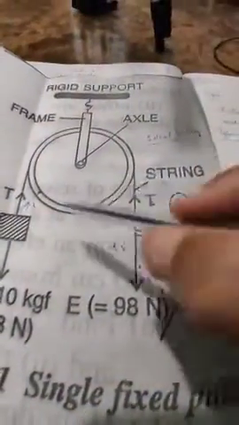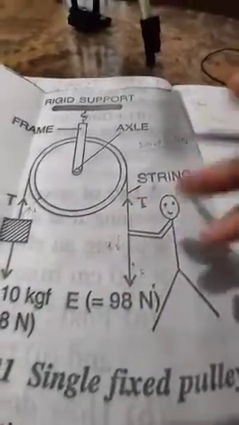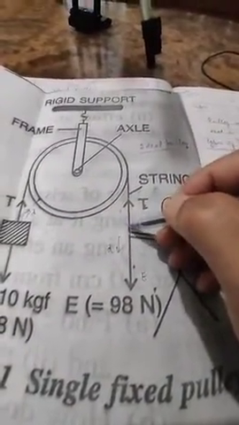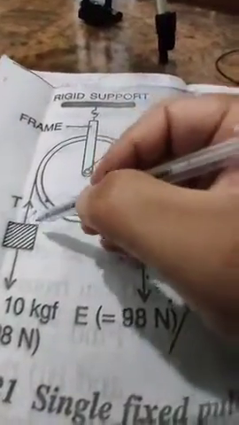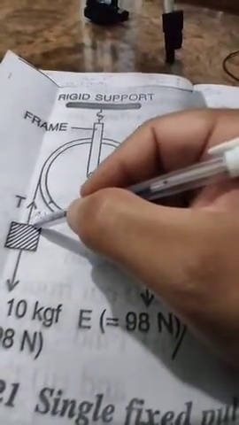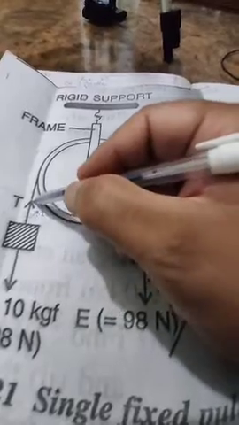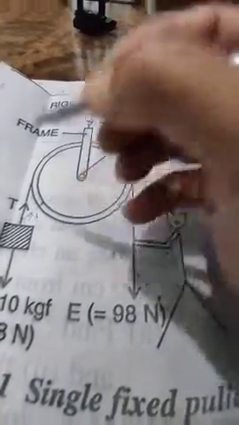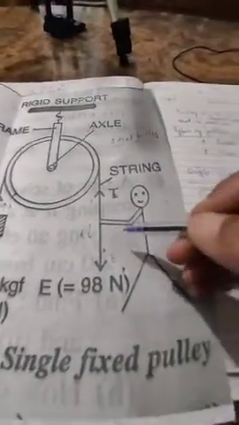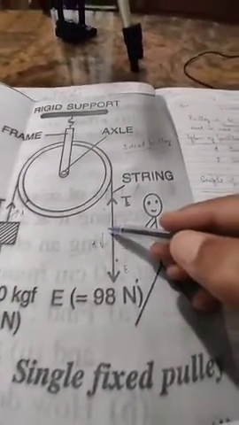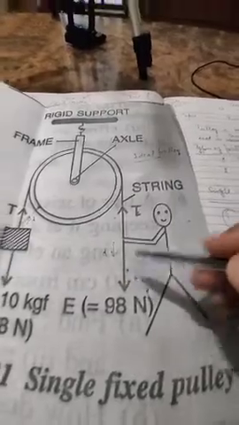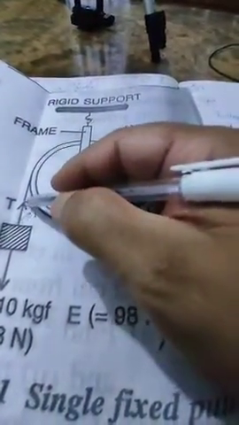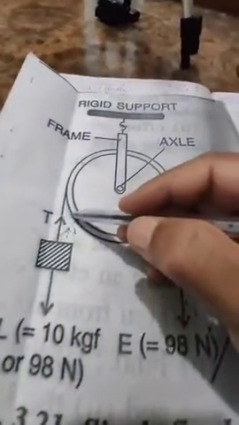That will also be d. As much as the string moves downward, that much distance will be moved by the load in the upward direction. Once again, if the point of application of effort moves a distance d downwards, the load also moves the same distance d in the upward direction.